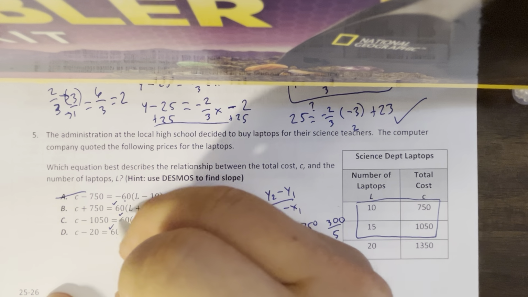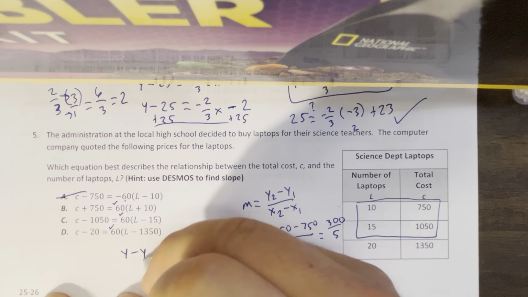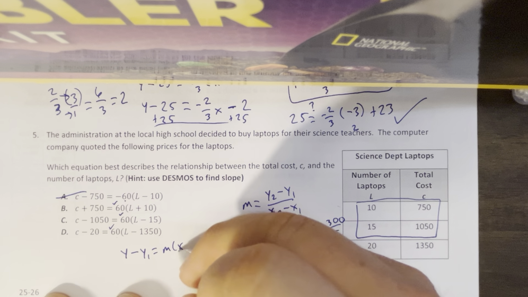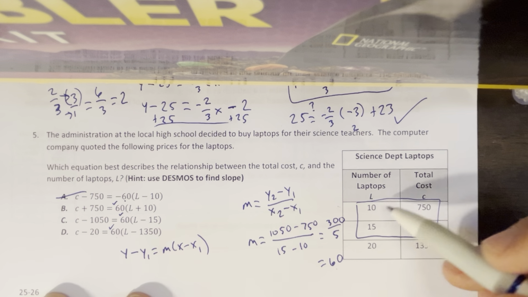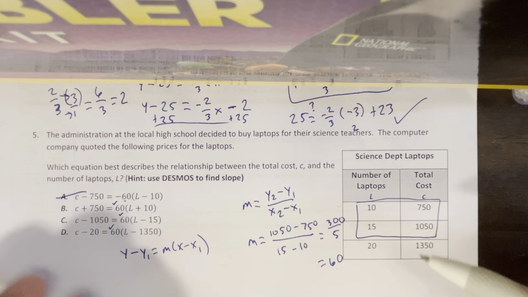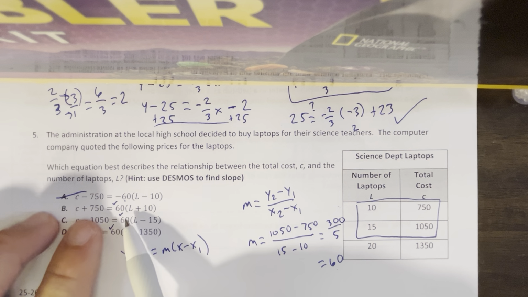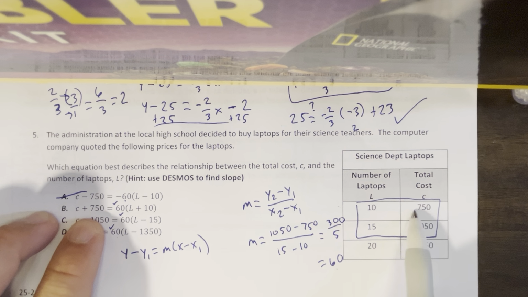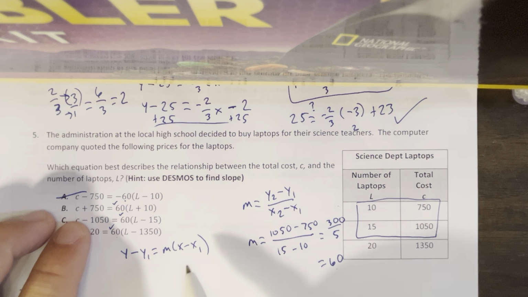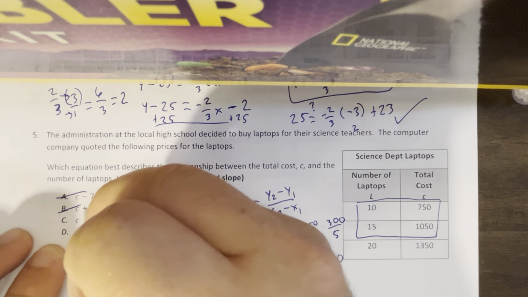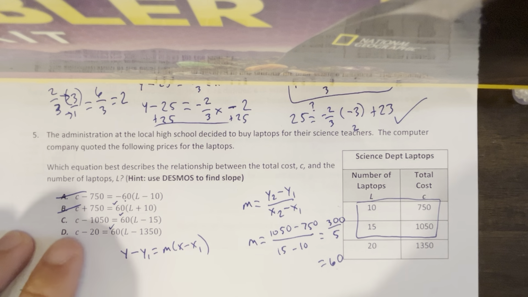Now we're going to do, these are in point slope form, the y minus y1 equals m times x minus x1. They could have used any one of these 3 points. And so we're just going to check them. The first one, it looks like they're using the 10 and 750, but the problem is it should be a minus. It should be L minus 10 and C minus 750. So because they have the plus signs, B is not correct.